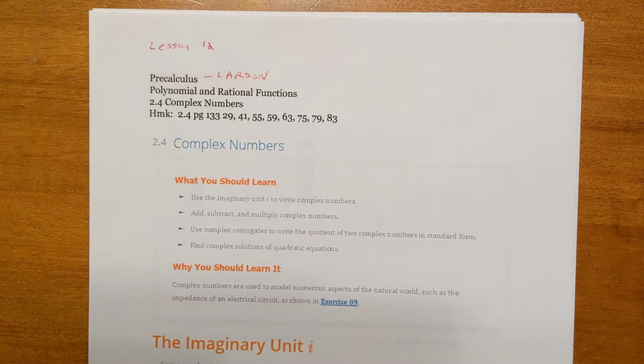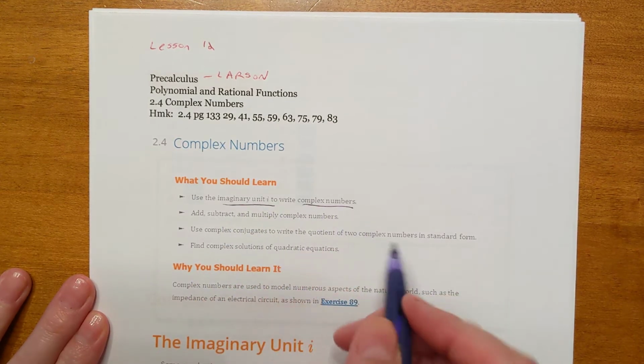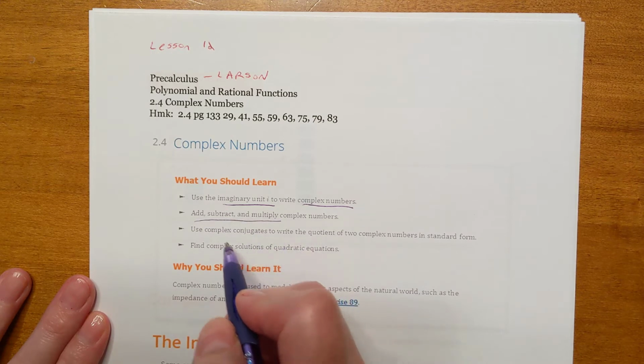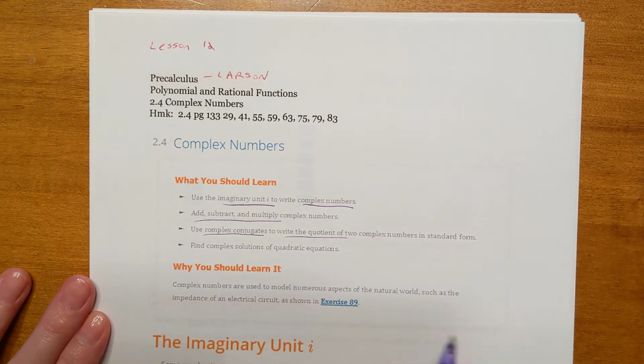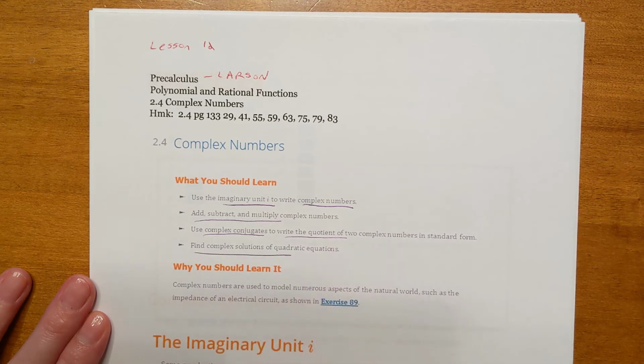Lesson 12, Precalculus. This is Chapter 2, Section 4, Complex Numbers. What we're going to learn how to do here today is use an imaginary unit i to write complex numbers. Add, subtract, and multiply complex numbers. Use complex conjugates to write a quotient of two complex numbers in standard form. Find complex solutions to quadratic equations.